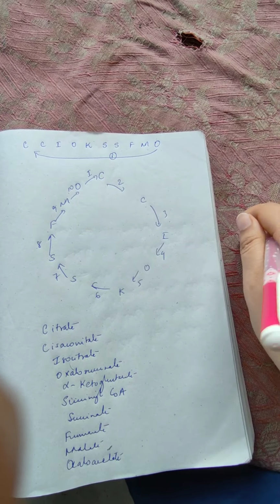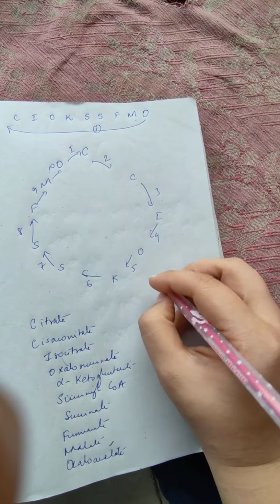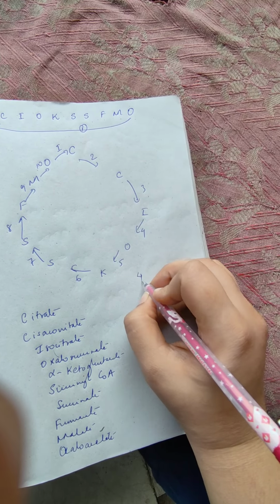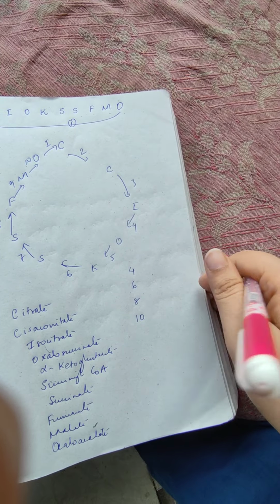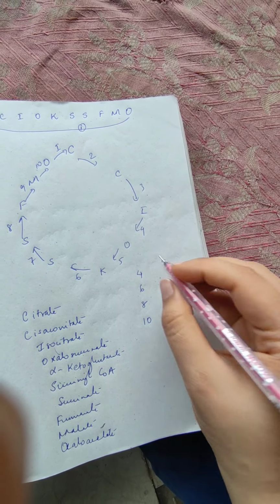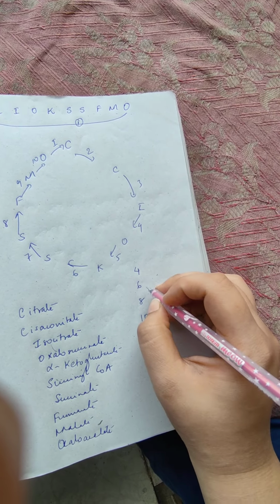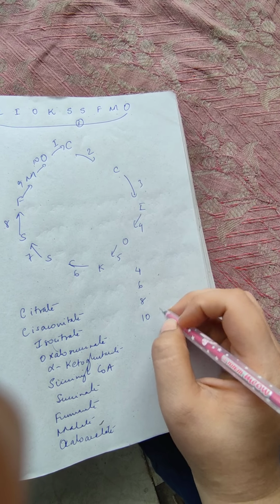So we have to remember it in this way. Step number 4, 6, 8, 10. These are multiples of 2: 2 2s are 4, 2 3s are 6, 2 4s are 8, 2 5s are 10.